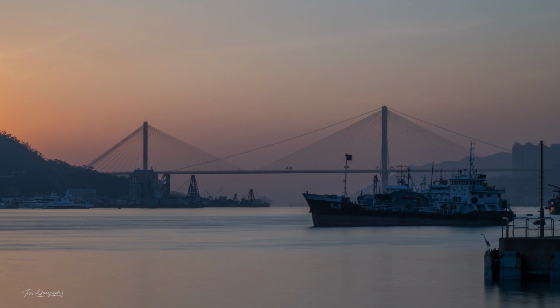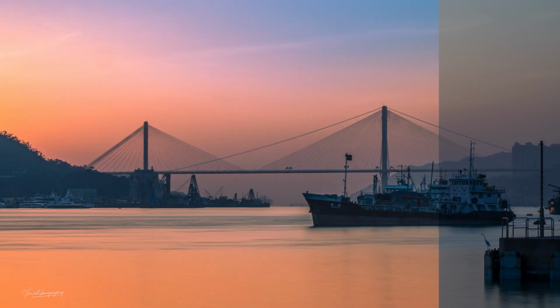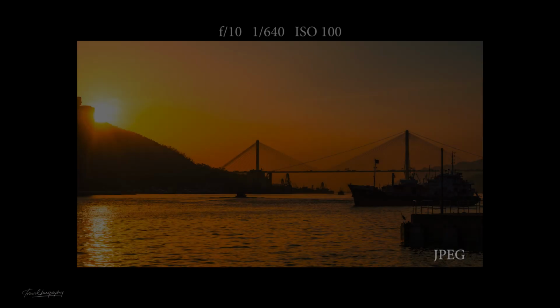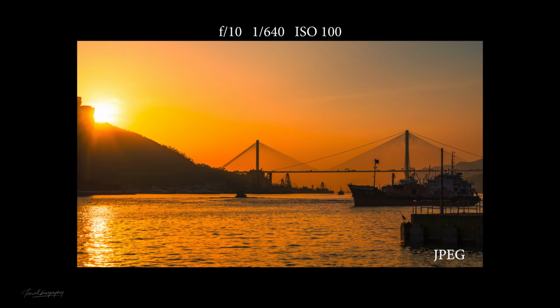Today we're editing this photo. Here's a sneak peek of the before and after. It's a long exposure shot. Let me show you what it's like without the ND filter. I put the exposure details up here for your reference.